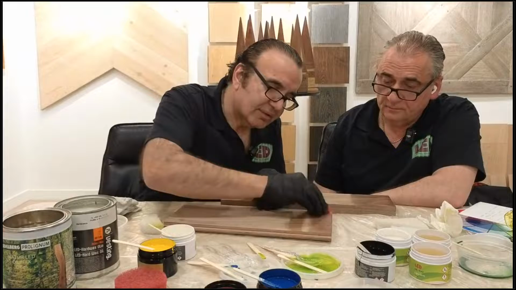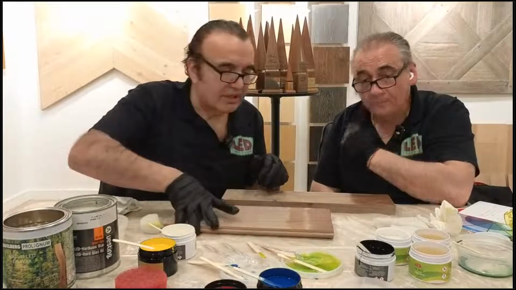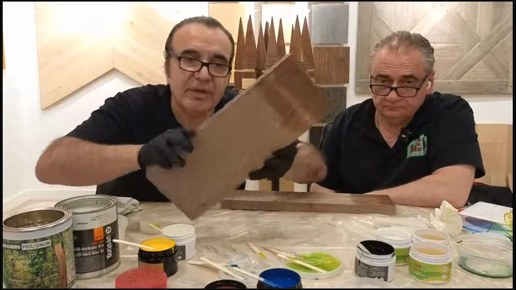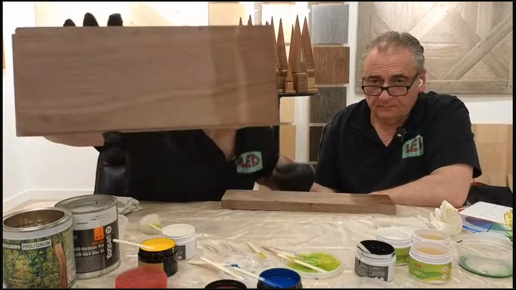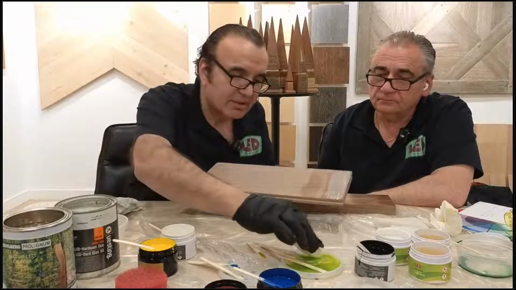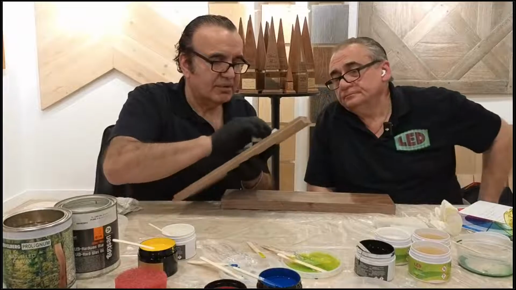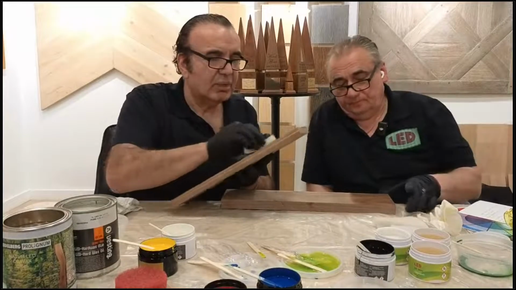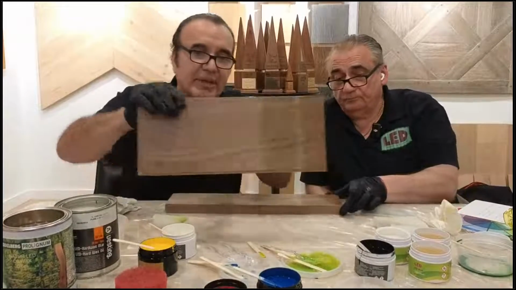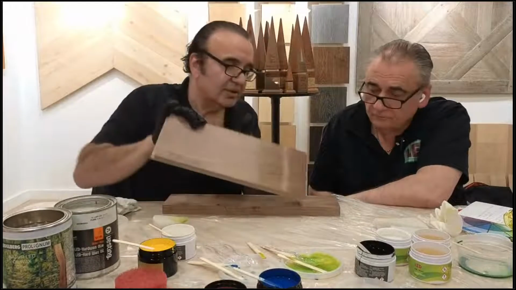Let me wet this. Just a little tint, and look at the difference, right? How big of a difference that is. Such an attractive, light, beautiful walnut color, and it doesn't have that pink in it. You see how the pink dyed?